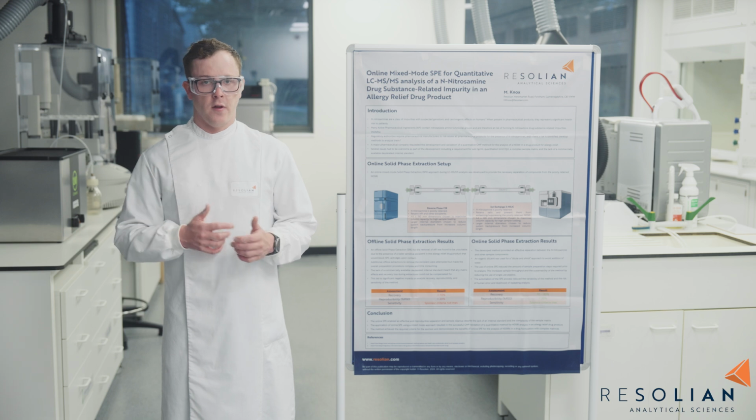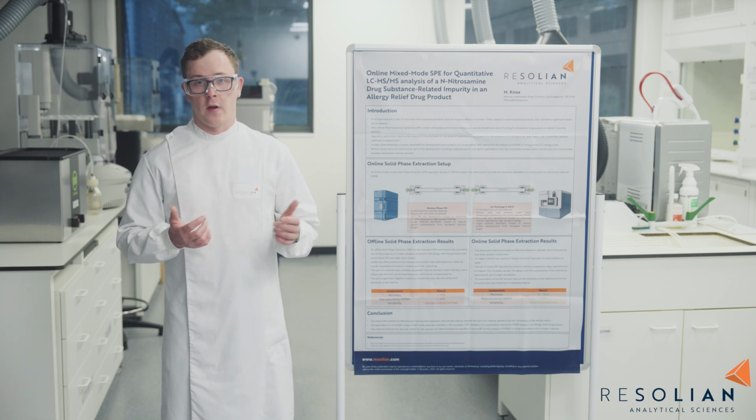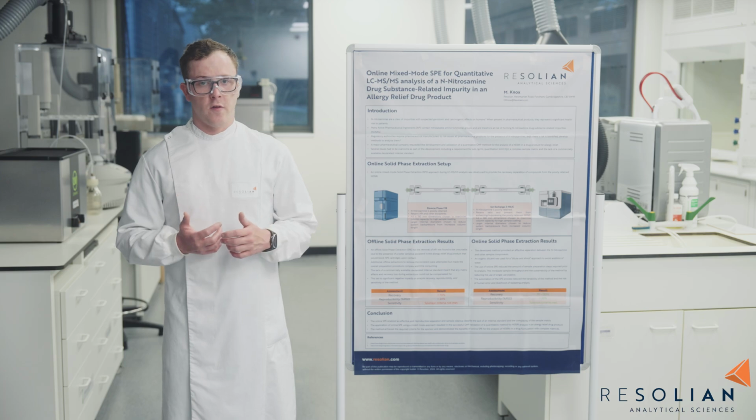So, comparing the offline SPE against the online SPE, we can see that the method is greatly improved by increased separation on the instrument. In conclusion, the online SPE enabled an effective and reproducible separation and sample cleanup, despite a lack of an internal standard and the complexity of the sample matrix.